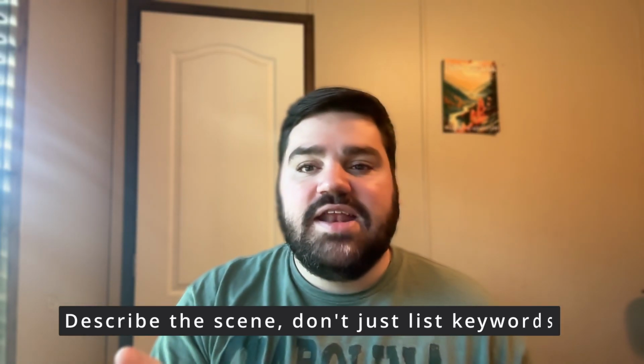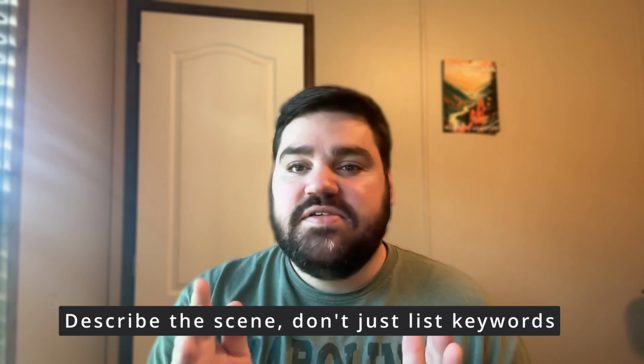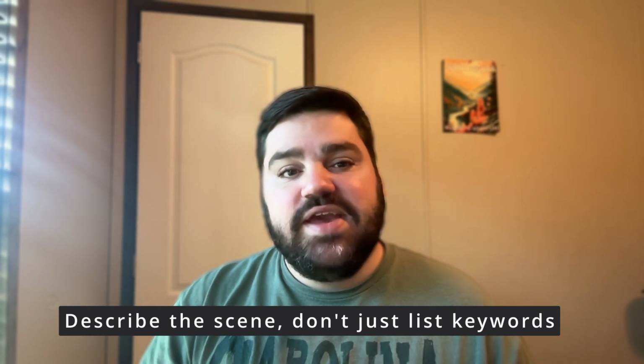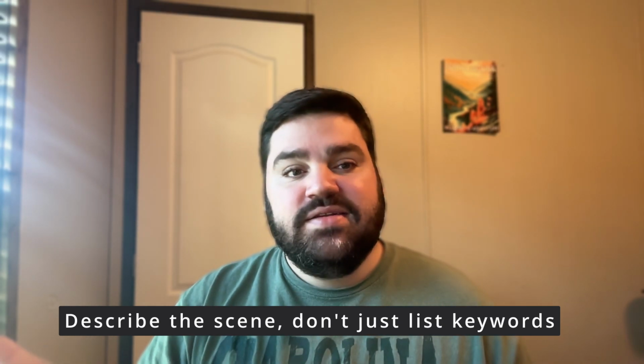The number one most important thing to remember when writing prompts for Nano: describe the scene and don't just list keywords. This is important. The more detail you give, the better the results you'll get. Pretty simple. For example, let's say I want to generate a photorealistic image.